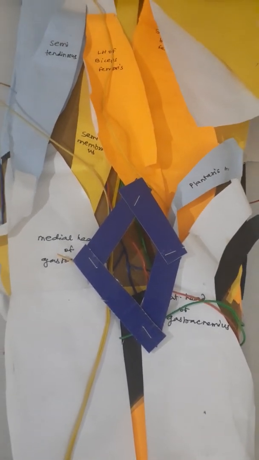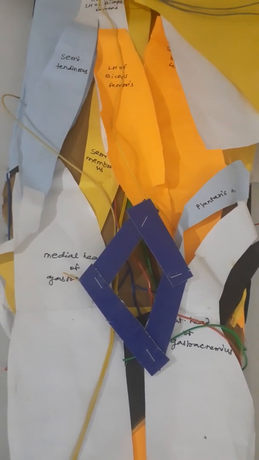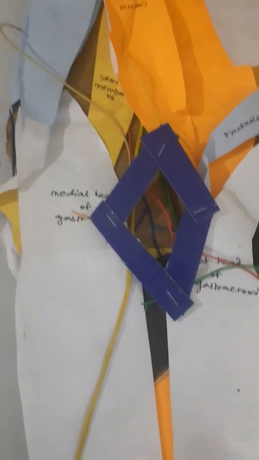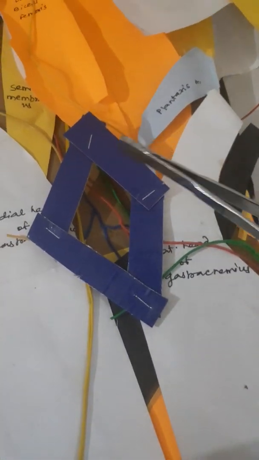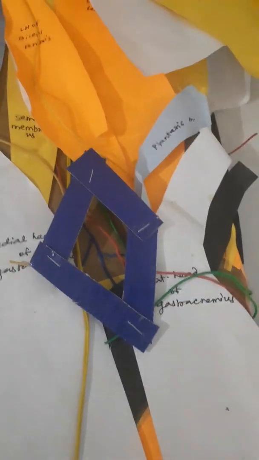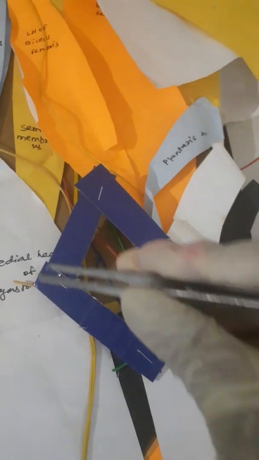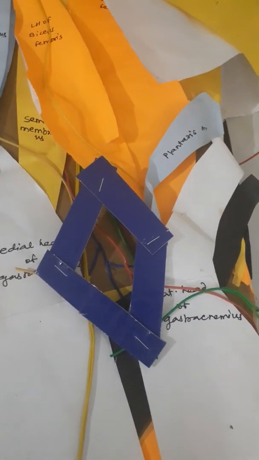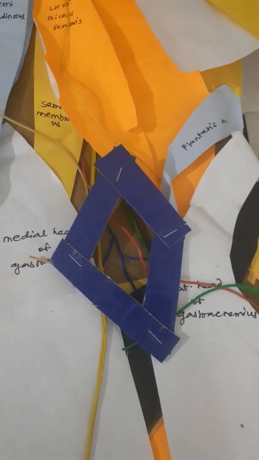This is the model of the right lower limb, posterior aspect, showing the right popliteal fossa. This is our popliteal fossa, a diamond shaped depression at the popliteal surface, or you can say the ventral surface of the knee joint.